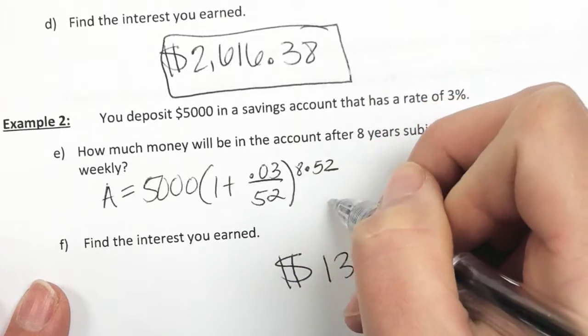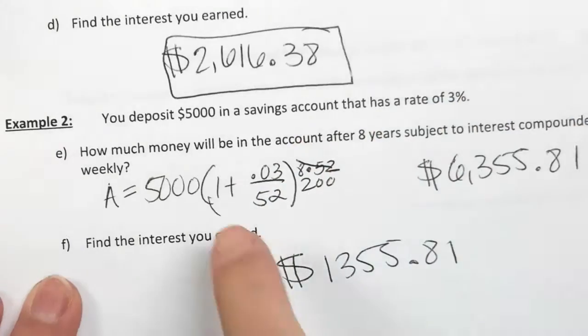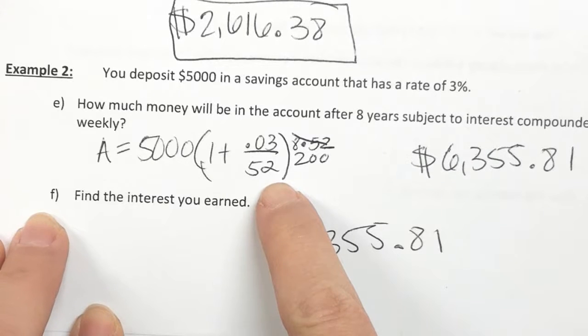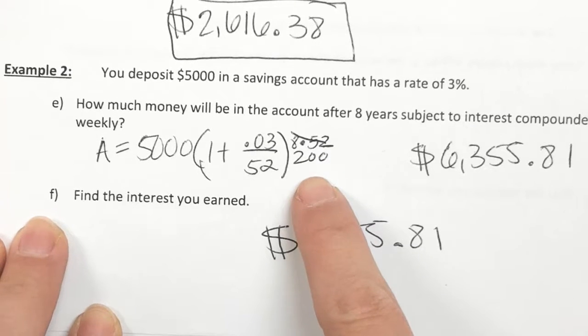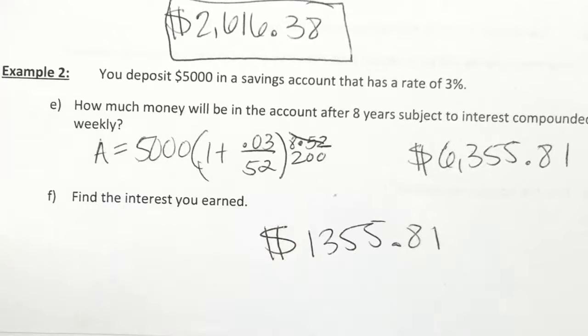Good. And what's 8 times 52? 416. Good. So, Guy, you would do 0.03 divided by 52. Enter. Plus 1. Enter. Raised to the 416th power. Enter. Times 5,000.